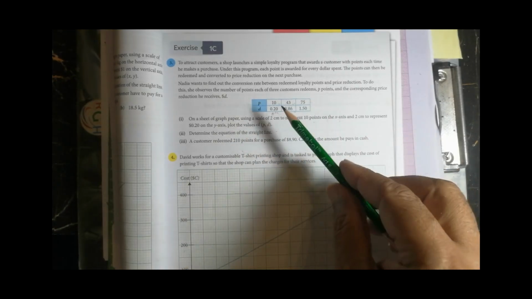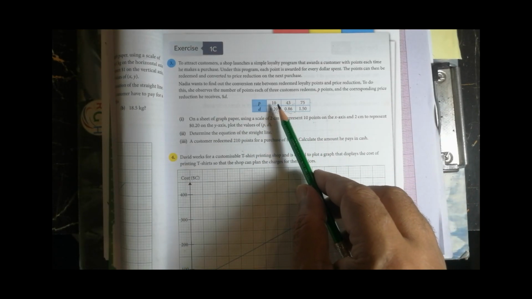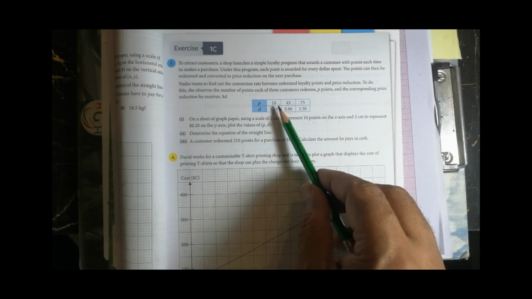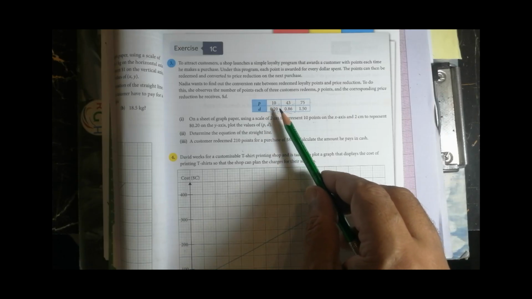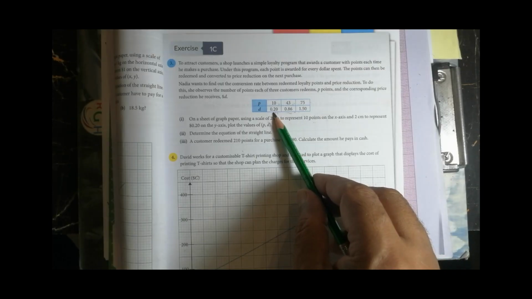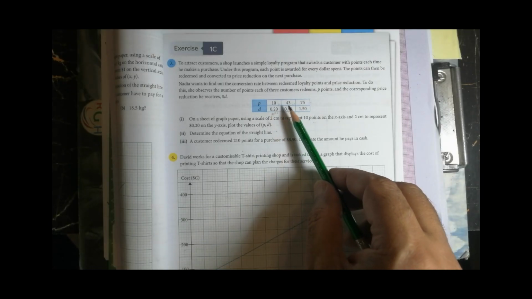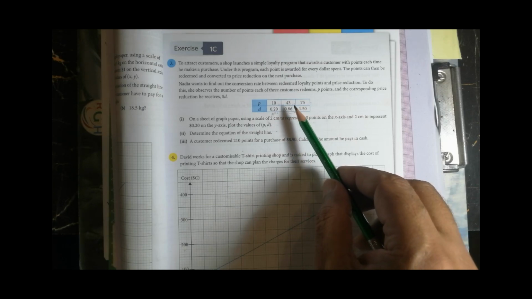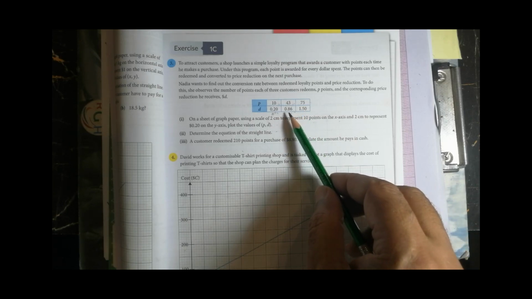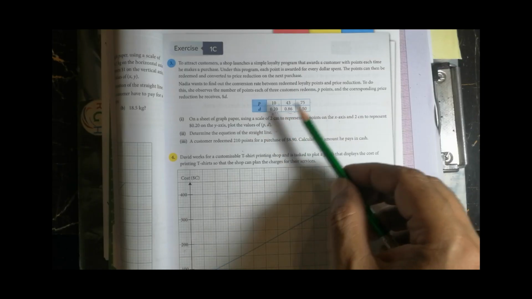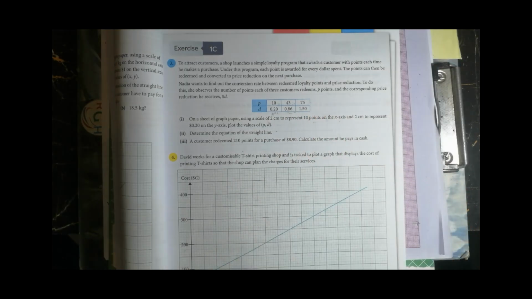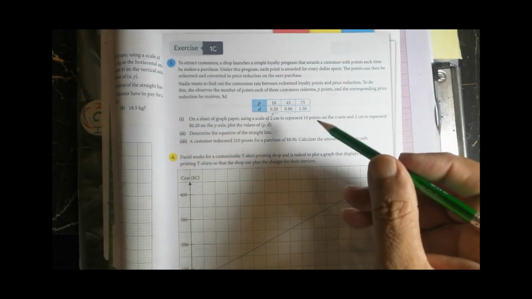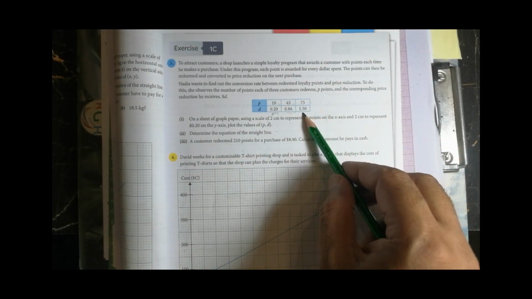She observed that the first customer who visited the shop has 10 points and is given a reduction of $0.20. Another customer who has 43 points has been given a discount of $0.86, and the third customer with 75 points is given a discount of $1.50. So this table is given.